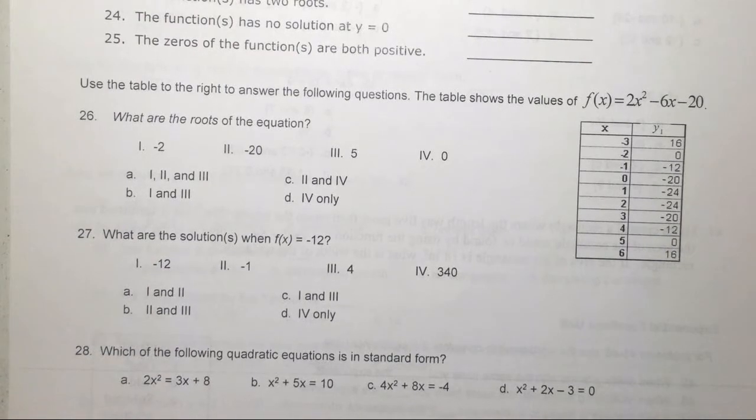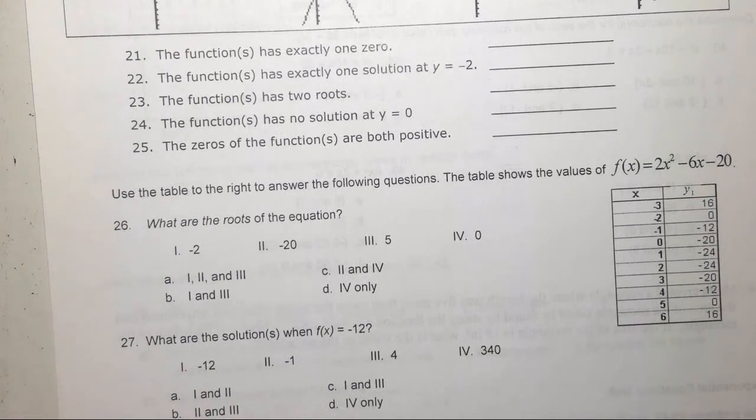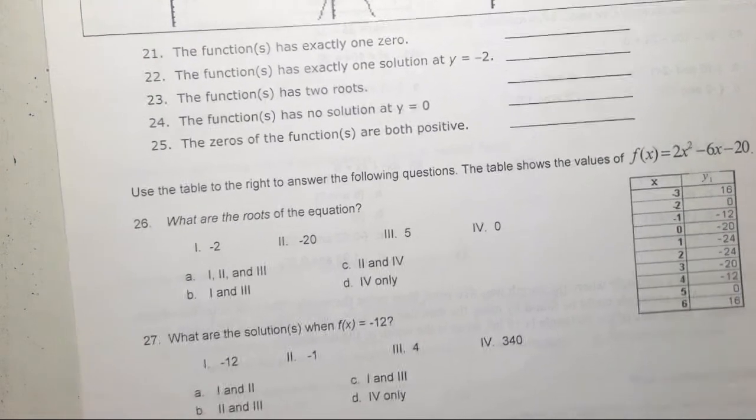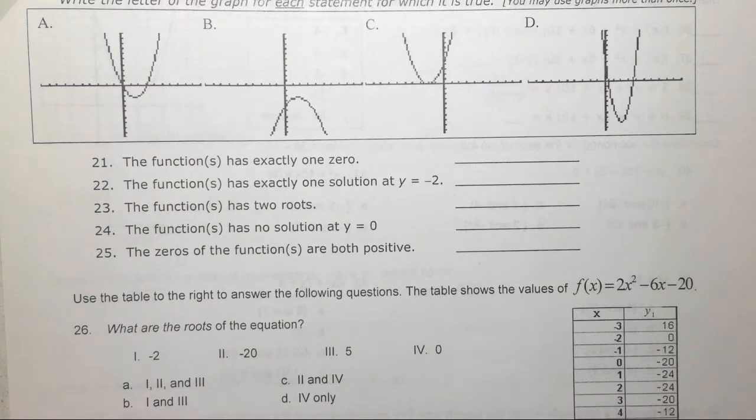Alrighty. The next section, I have a bunch of these graphs, and I want to know different things about them. I want to write the letter.